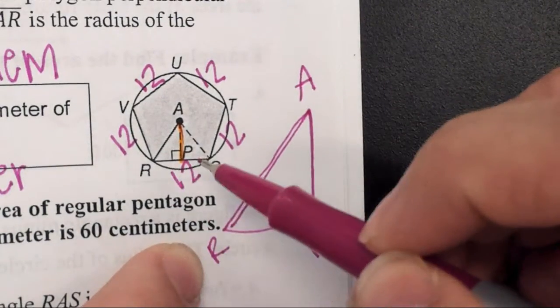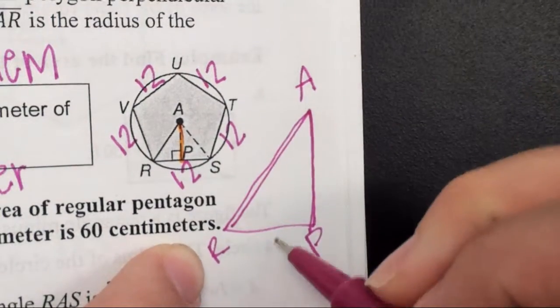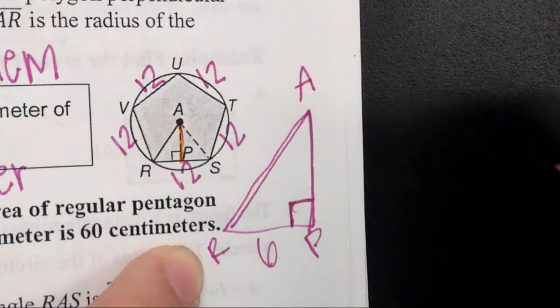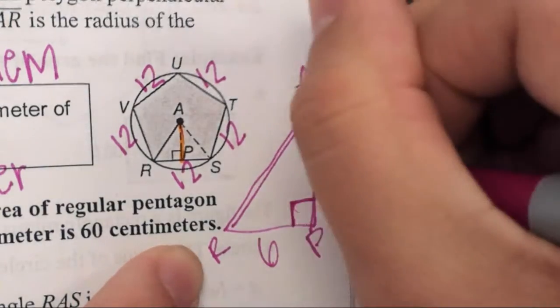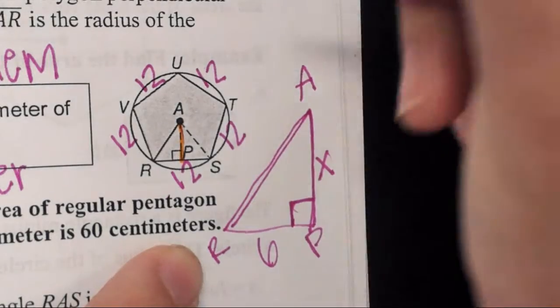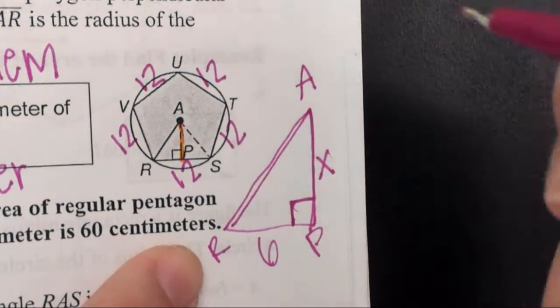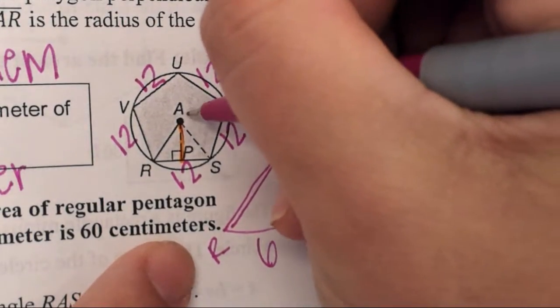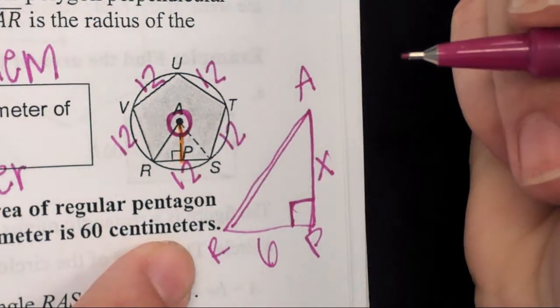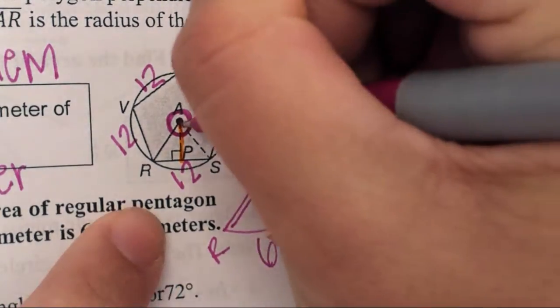If this whole side is 12, what is R to P? This has to be a 90-degree angle, and this is what I'm finding, your x. Think back to chapter 10, circles. How many degrees to go all the way around a circle? 360.